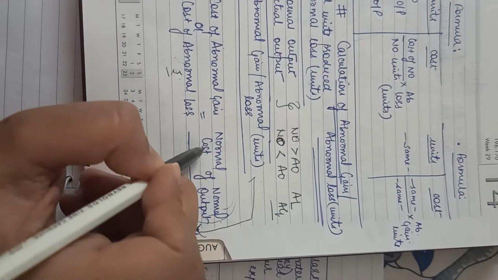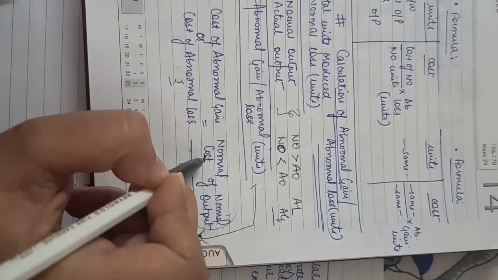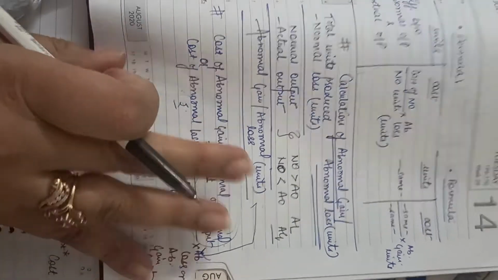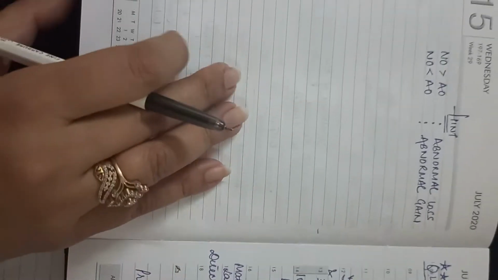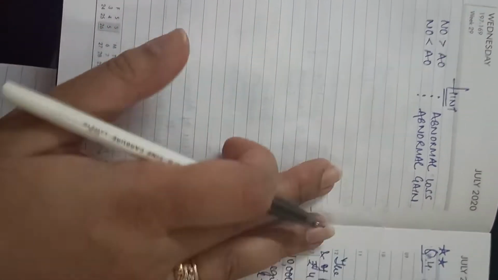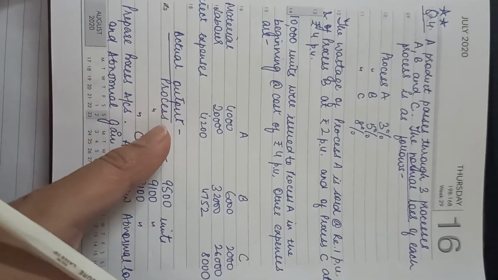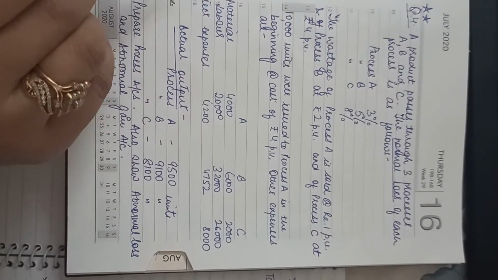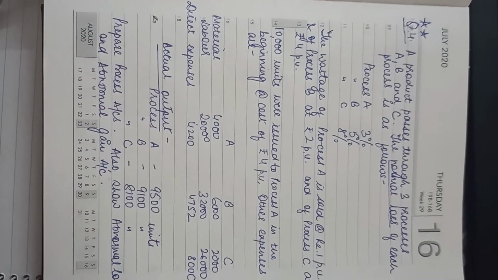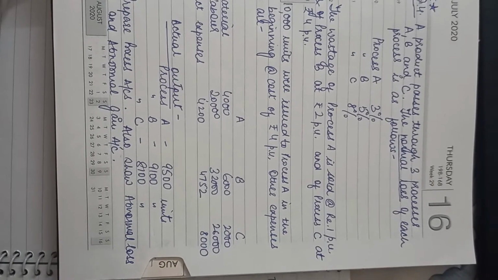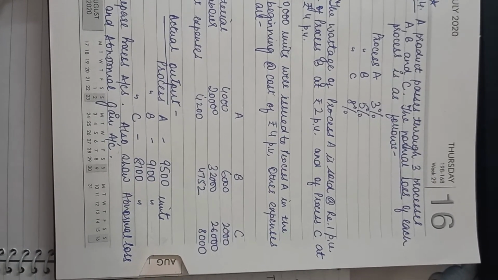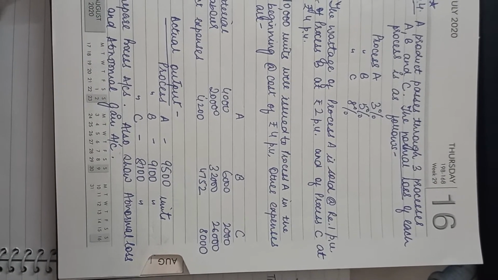Why amount? Because we are calculating the cost, not units here. Right? Now this will be more clear to you when we are going to start with a practical. Now let us take a very important question which will explain each and every concept related to abnormal gain, abnormal loss, and even normal loss.